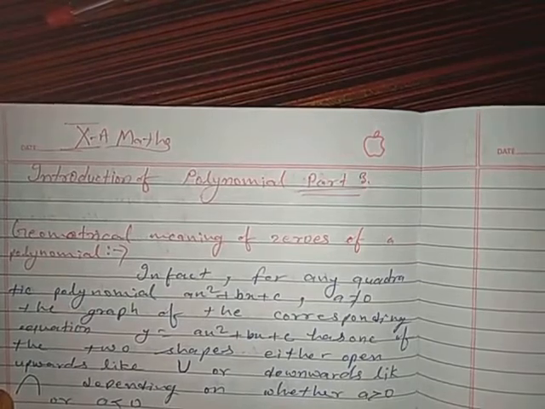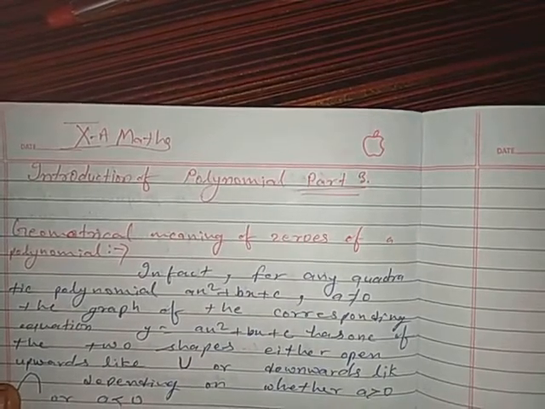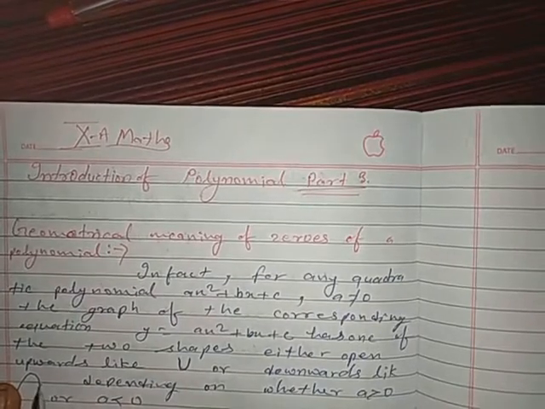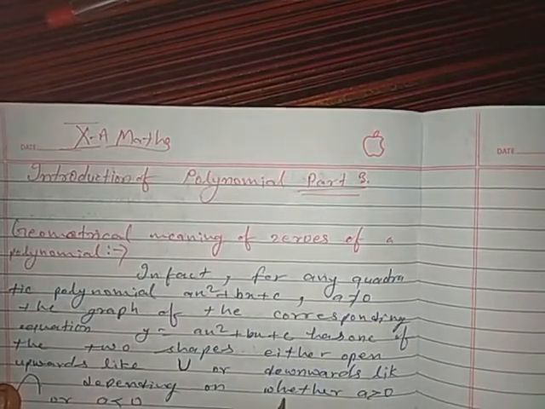These shapes are called parabolas. These curves, one and two, are known as parabolas.